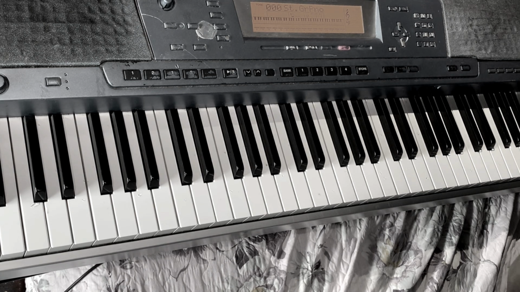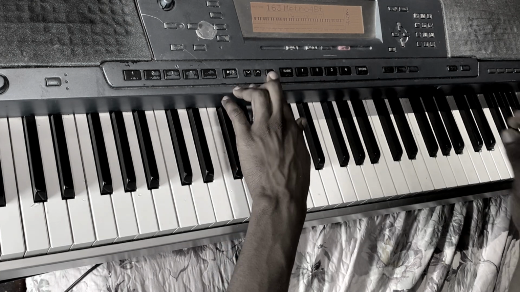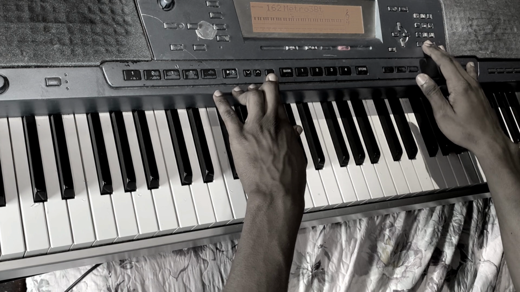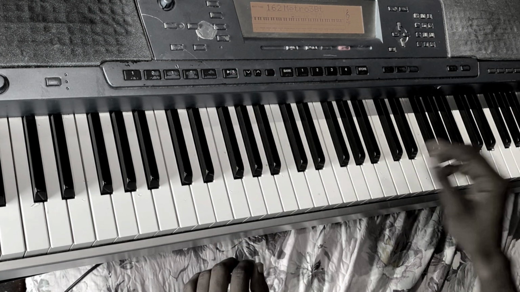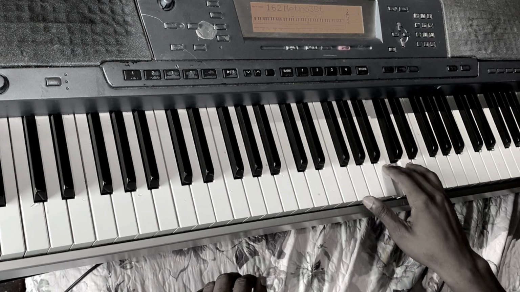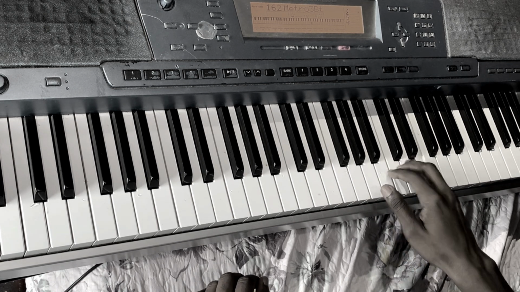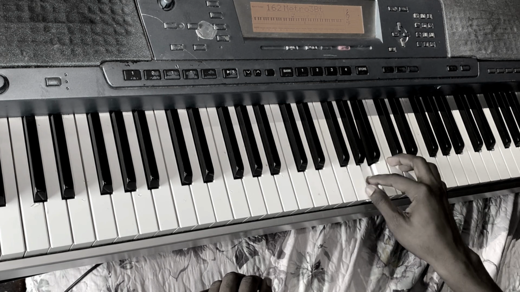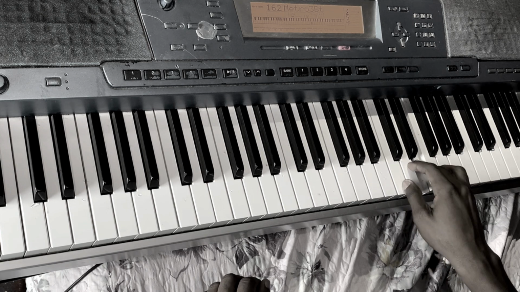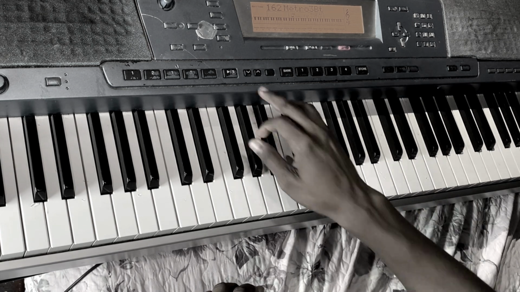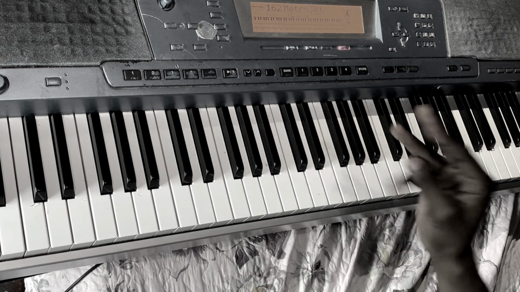Second thing is you have to take your melody, your rhythm into account. Let's say that's a 3-beat song.